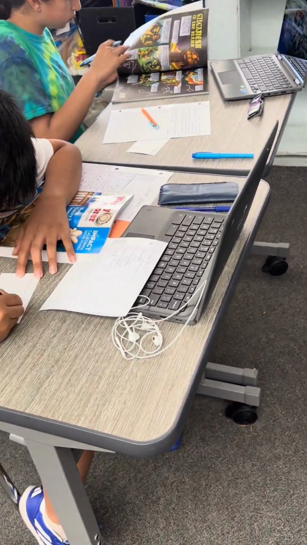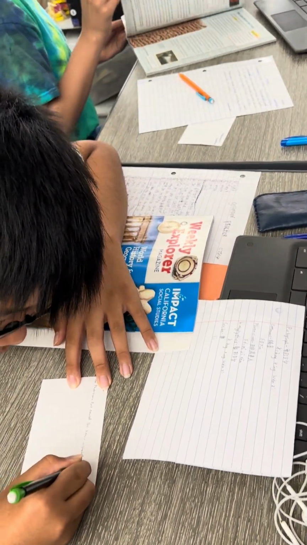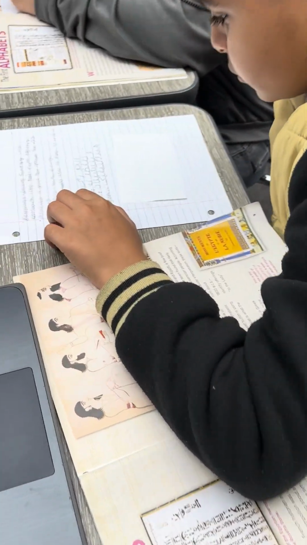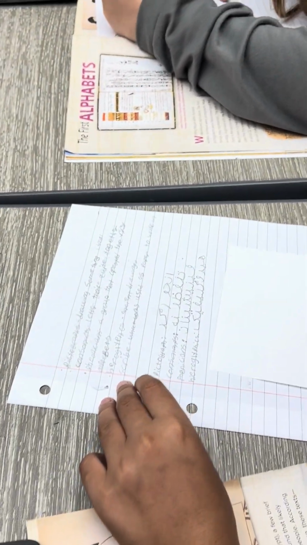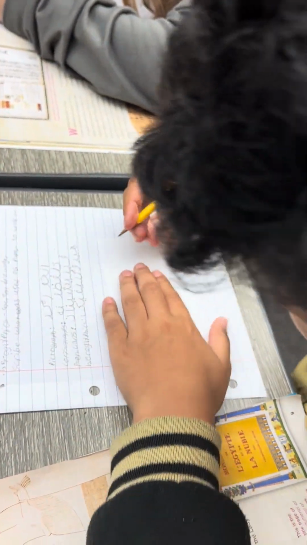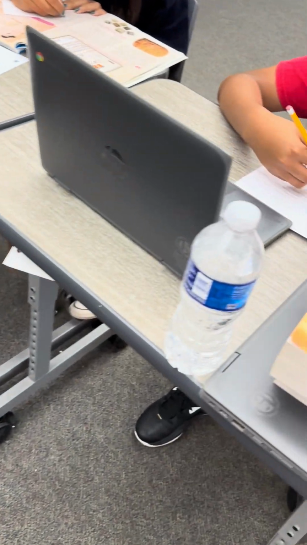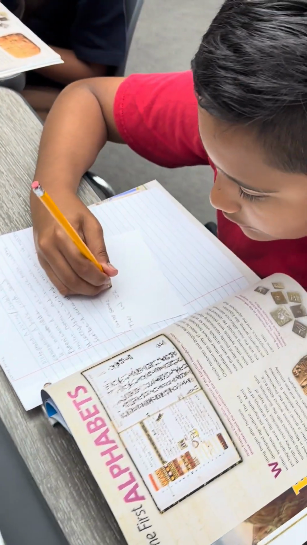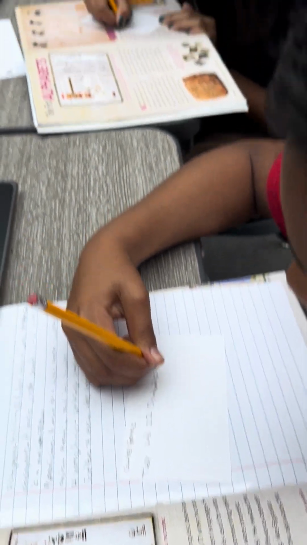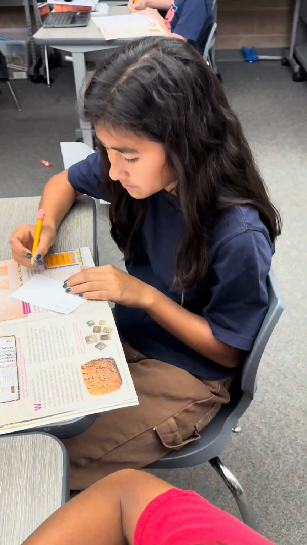Make sure to include your key words. Don't forget to put your name on this as well. Once you are done, go ahead and give me a thumbs up so I can collect them from you.